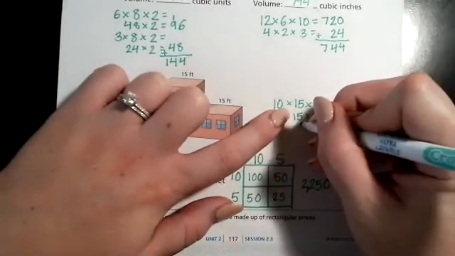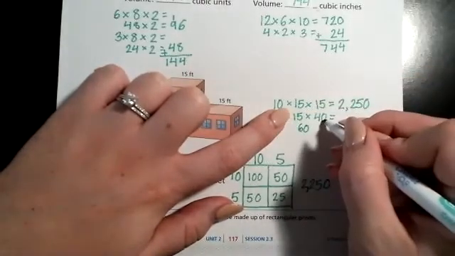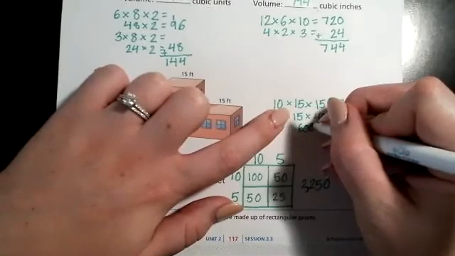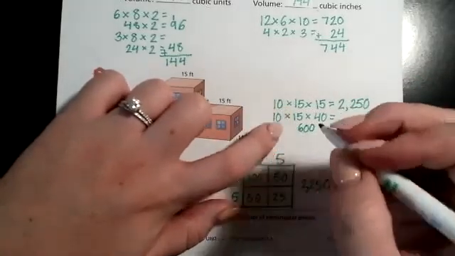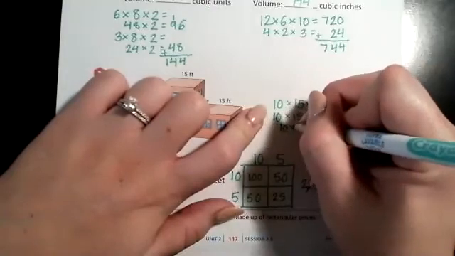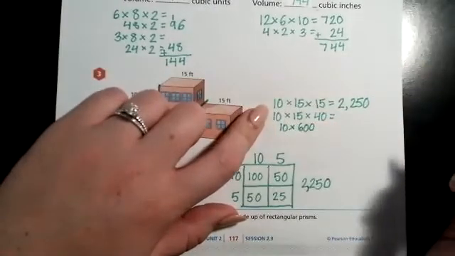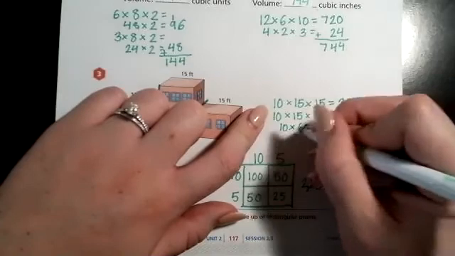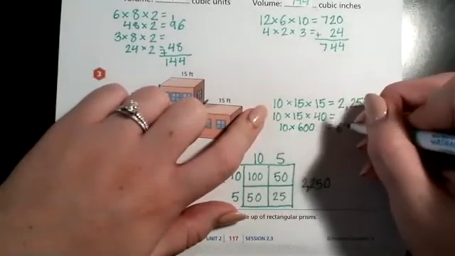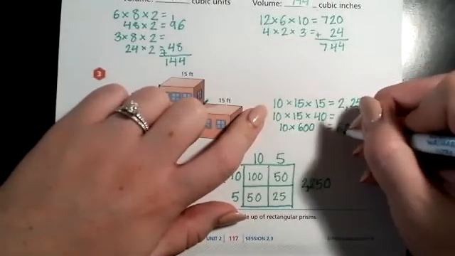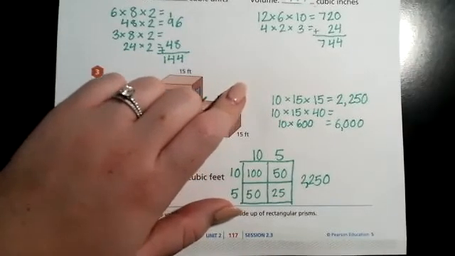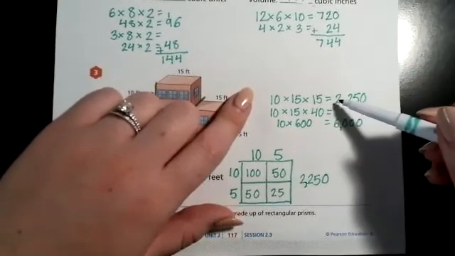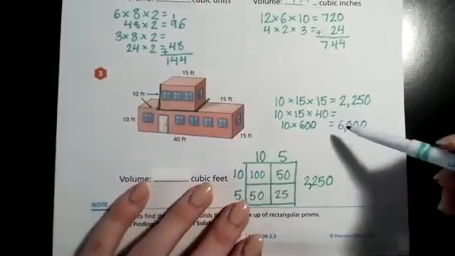Okay, so that would be 60, but with another 0 on the end because I'm multiplying by 40, not just 4. Okay, so now I have 10 times 600. That's not too bad. 10 times 600, just 600 with another 0 on the end. 6,000.